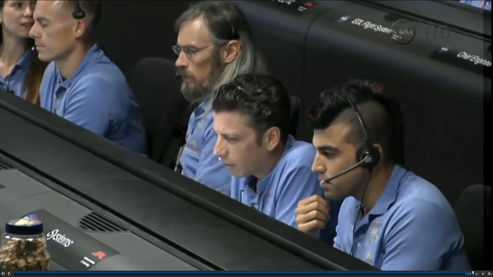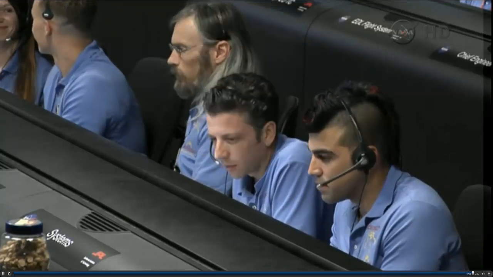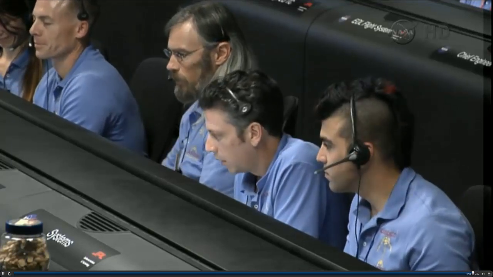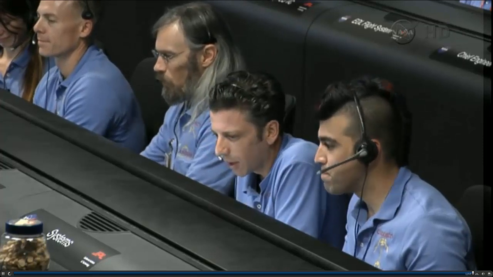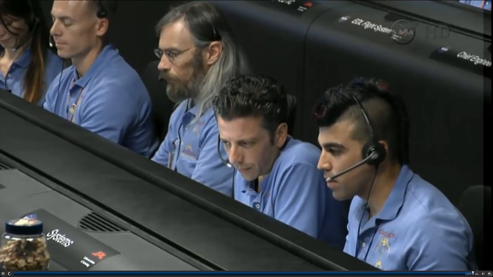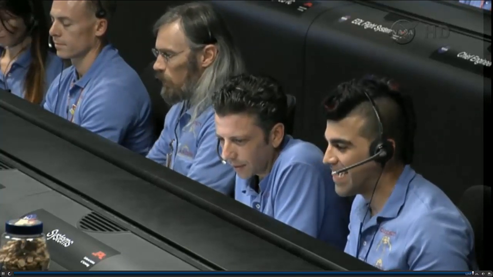We are in the process of powering off the cruise stage hardware. We can verify through telemetry that the cruise stage hardware is powering off. Yeah, the cruise stage is turned off. Flight, Pyro bus is armed. Copy, thank you, Pyro. And enabled.